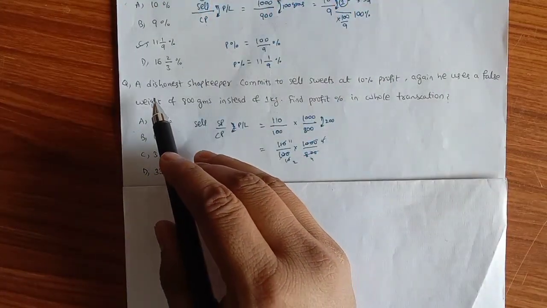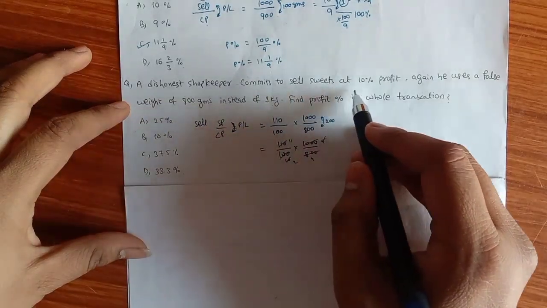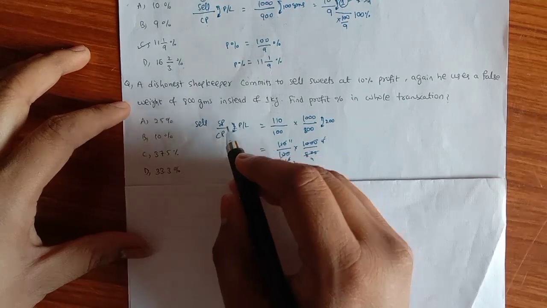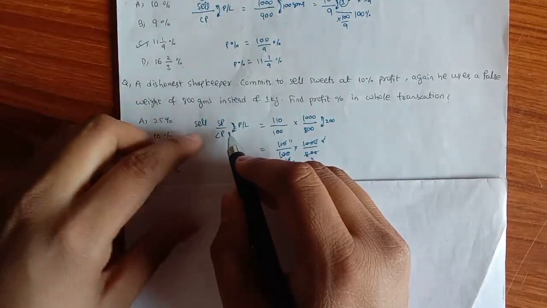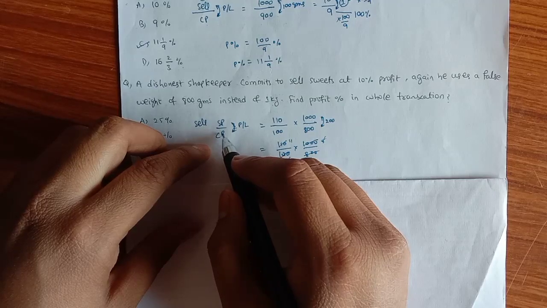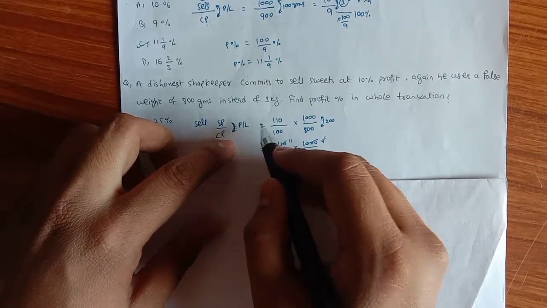Our next question: a dishonest shopkeeper commits to sell sweets at 10% profit. Using the same trick, we are going to find the answer. We write the sell price in the numerator and the cost price in the denominator. The difference of this is profit or loss.